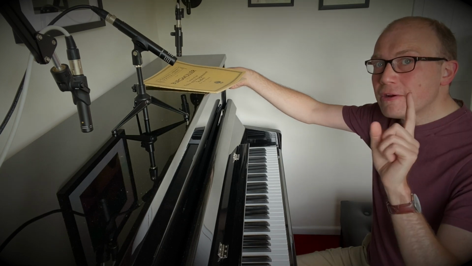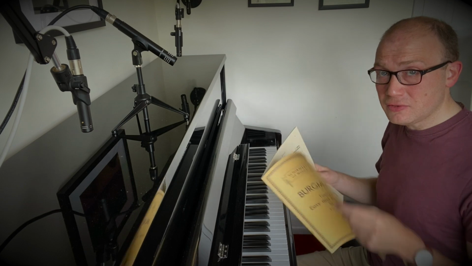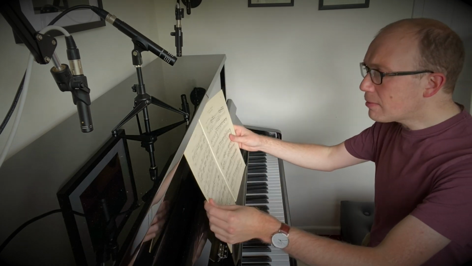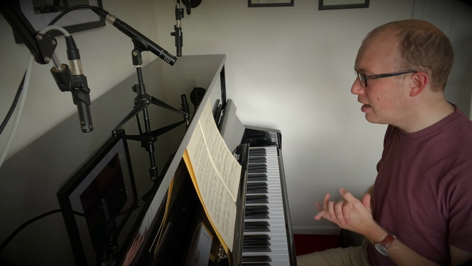Now, muscle memory is very good, but there are some really strong techniques that you can use, some tips and tricks. And I'm going to tell you what they are.